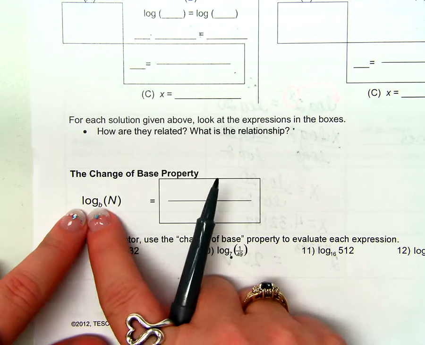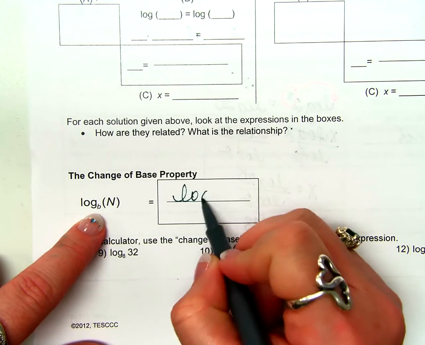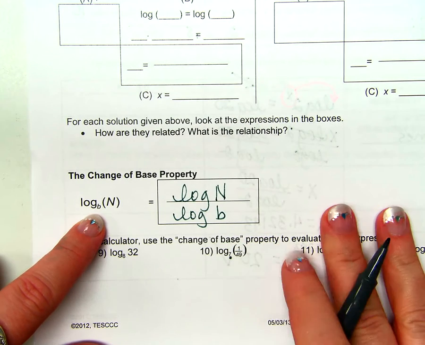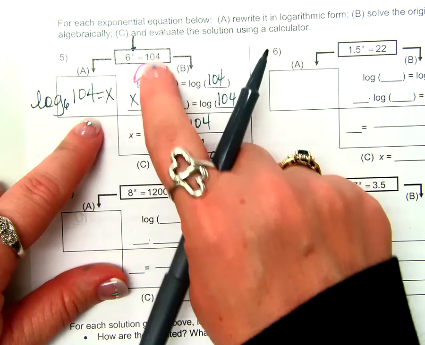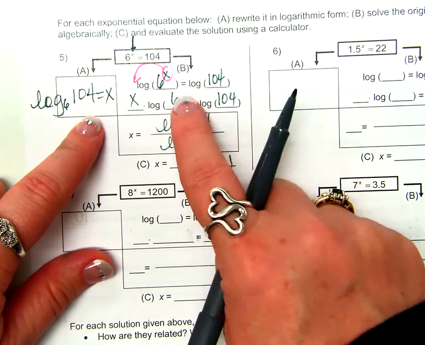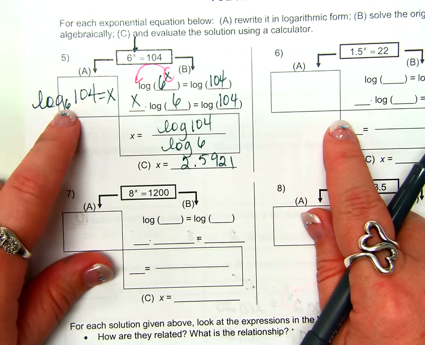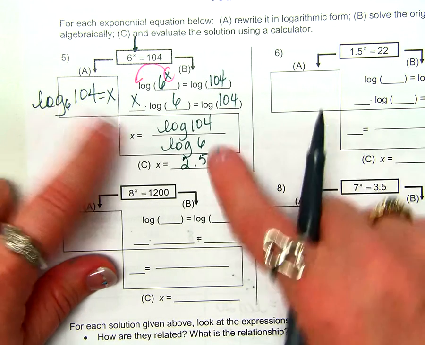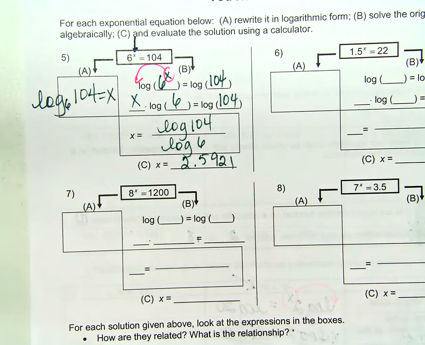The change of base property says log base b of n is actually log of n over log of b. Isn't that what we did up here? N would be, if I rewrote this, n would be 104 and b would be 6. So it would need to be log of 104 divided by log of 6. But that's what I got, isn't it? When I did it this way.